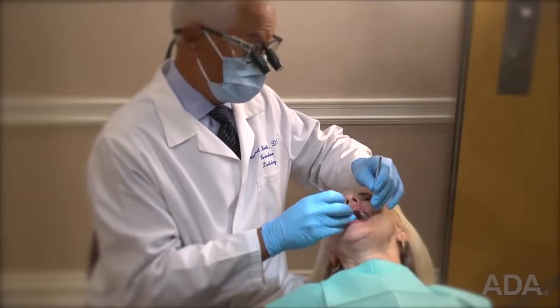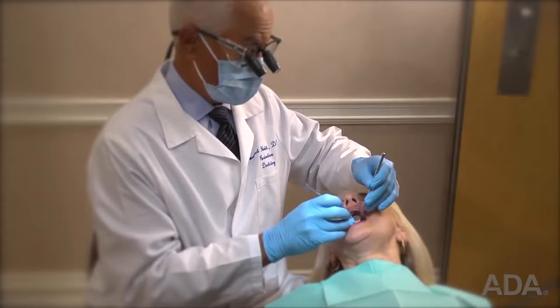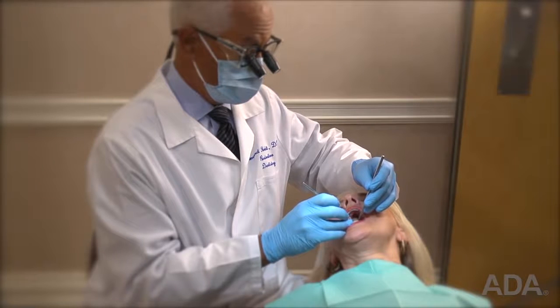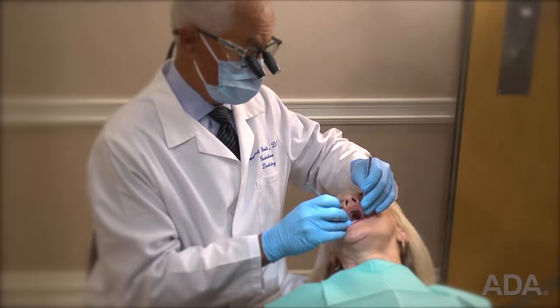Good hand hygiene practices combined with wearing gloves are essential elements of infection control. And effective hand hygiene protects you and your patients.